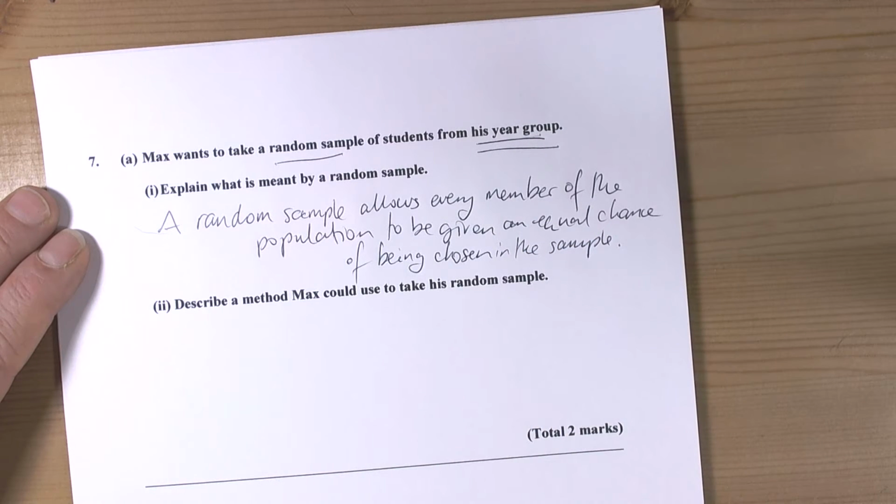Okay, so basically what that means is a population is defined as all the members that you could ask the information of or collect the information from. So for example, if you're doing a school, then every student and every adult in the school is technically the population, and then you could take a random sample from that population.